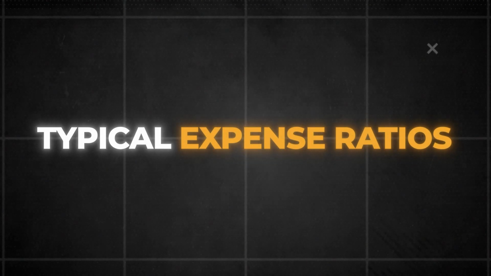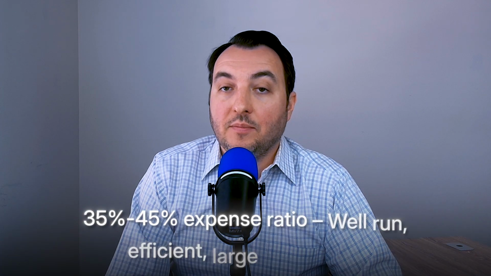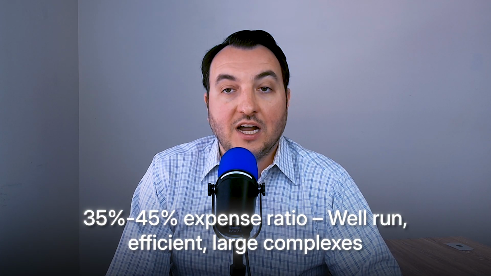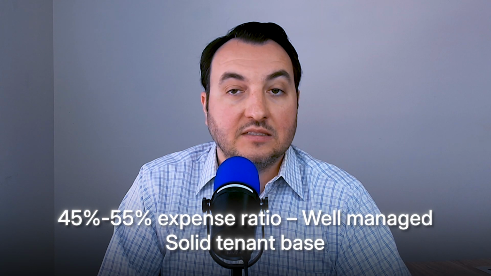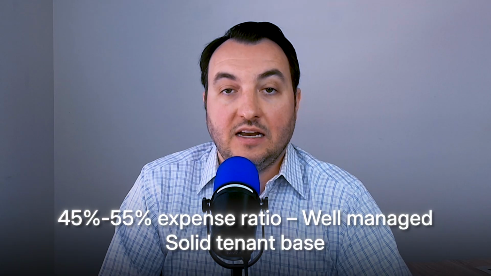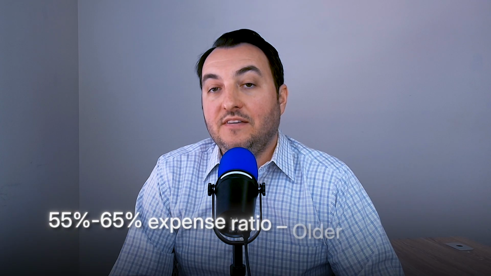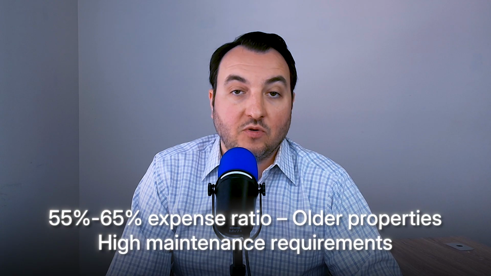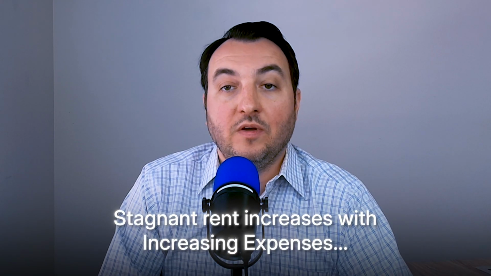Typical expense ratios. Class A properties with 35% to 45% expense ratios, well-run, efficient, large complexes. Class B properties with a 45% to 55% expense ratio, well-managed, solid tenant base. Class C properties with a 55% to 65% expense ratio, older properties, high maintenance requirements, stagnant rent increases with increasing expenses.